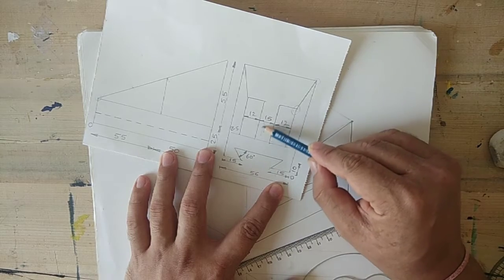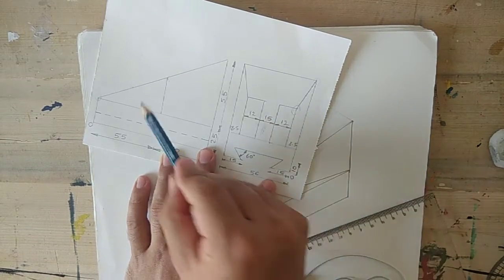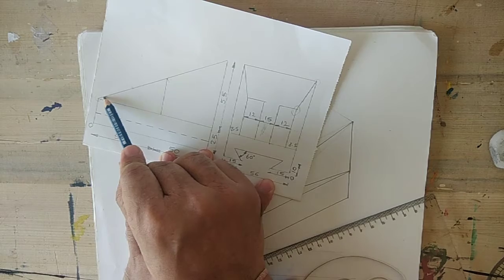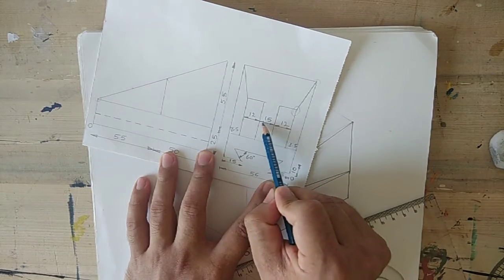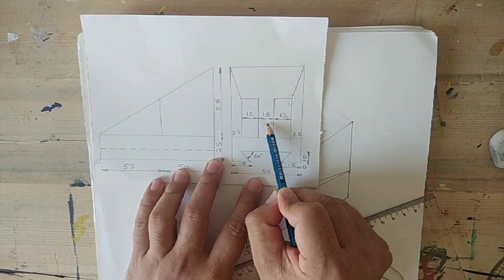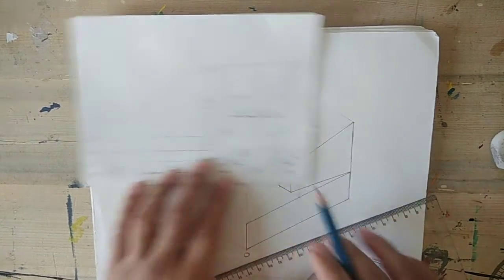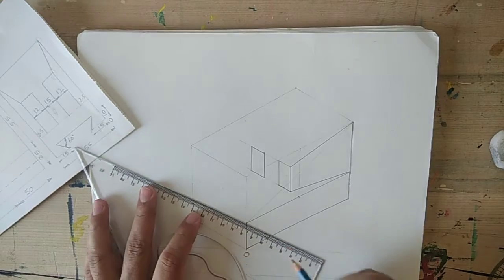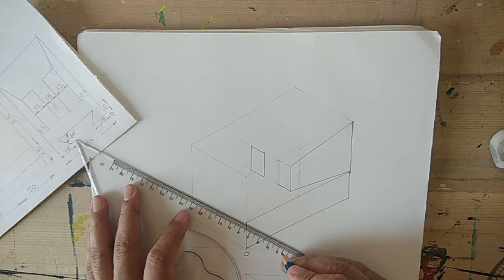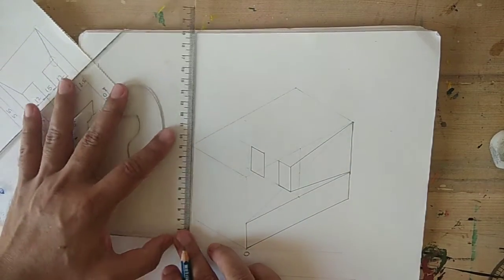Now class, this 15 mm slot is also a slope, okay. This 15 mm distance, which is visible in this view, is actually a slope, okay. So now class, from here join.